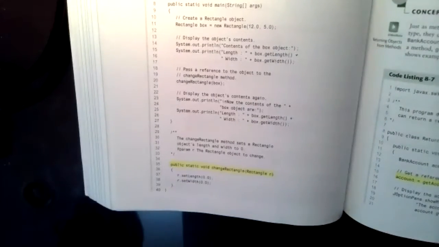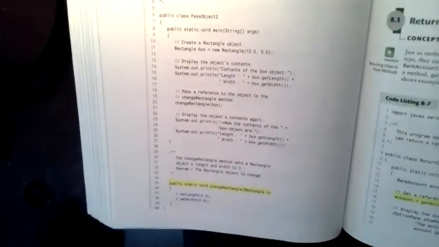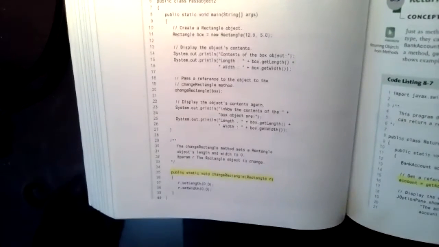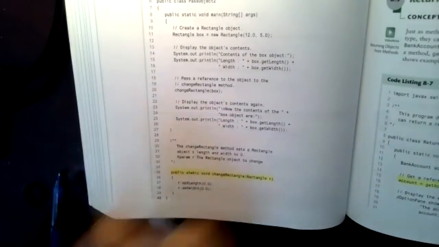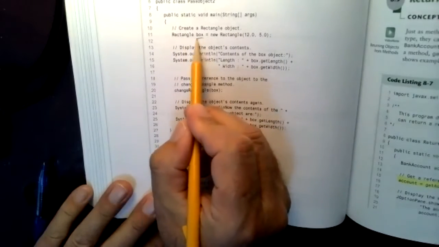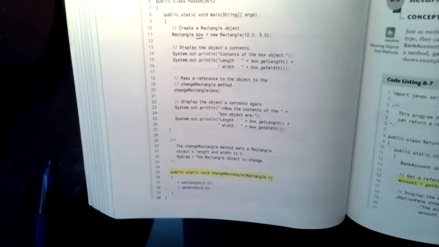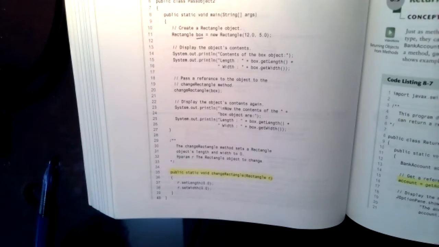Okay, section 8.2. Section 8.2 talks about being able to pass an object as an argument. If I come up here in the main, I'm instantiating an object called box. Getting back to all of our class lingo, some of you took 121 last semester, some of you may have taken it a year and a half ago or even longer, so I'm trying to get some of the lingo back for you.